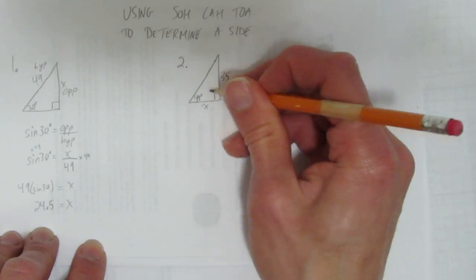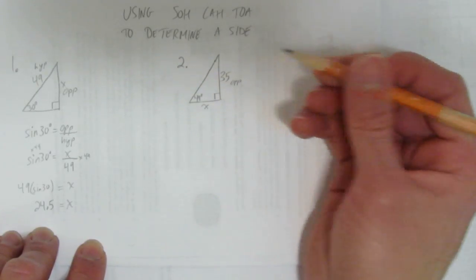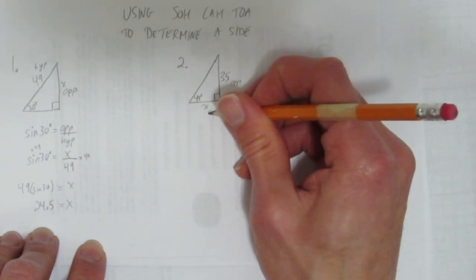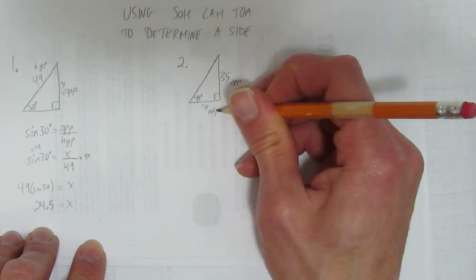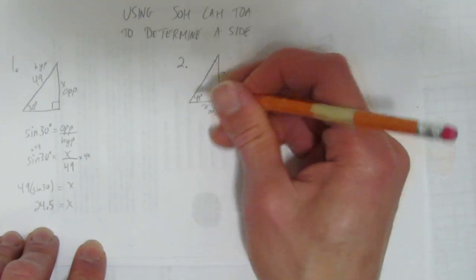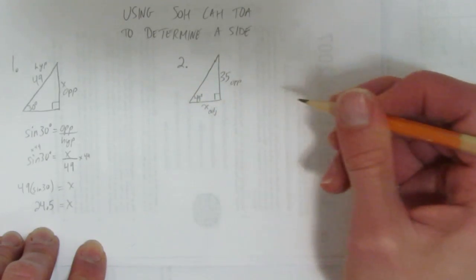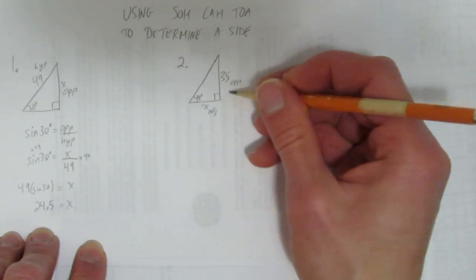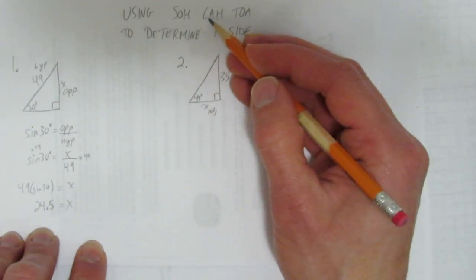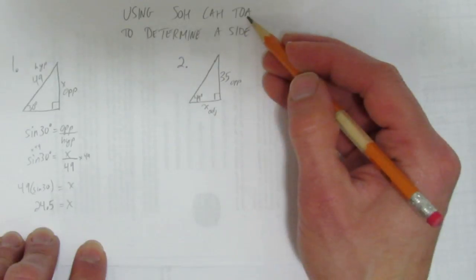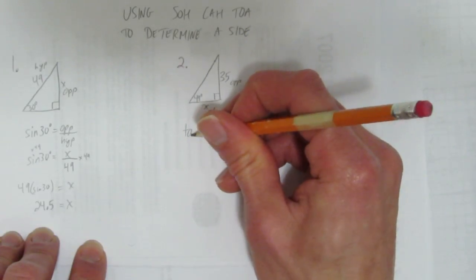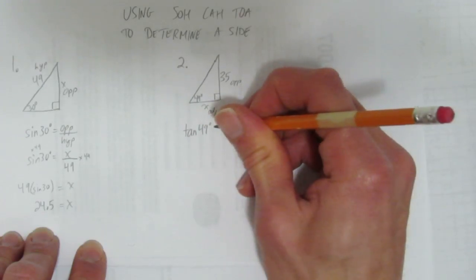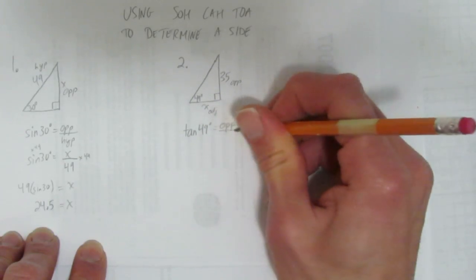This long side here across from the 90 is the hypotenuse, but I'm not using it, so I'm not going to bother labeling it. This side x here is adjacent, right beside. Adjacent means beside, or touching, but not the hypotenuse, so this is the adjacent side. So we're looking for the formula that uses opposite and adjacent. Looking at the acronym Sohcahtoa, the TOA, or the tan equation, uses opposite over adjacent, so we'll do tan 49 equals opposite over adjacent.